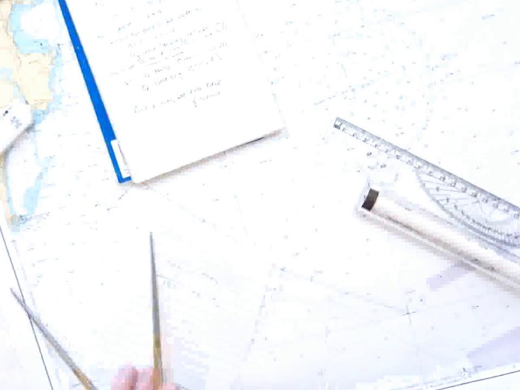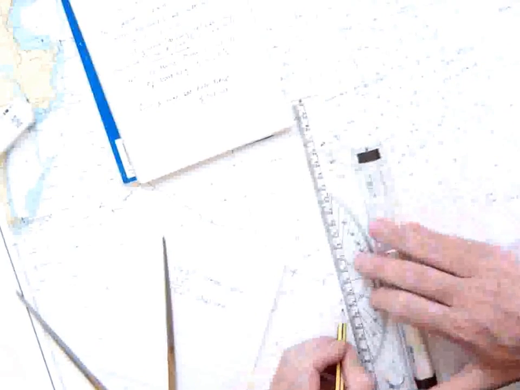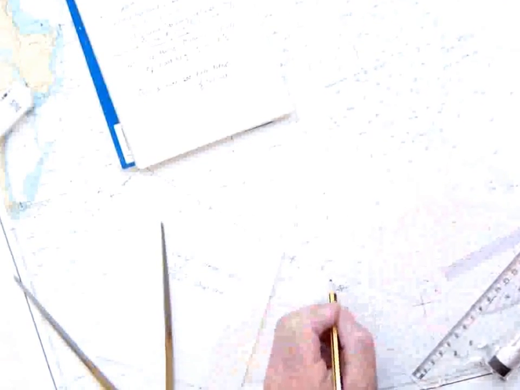So we'll plot that there. So that there will be our actual fix at 11:30. So we've got a fix at 11:30 hours that we can see here.